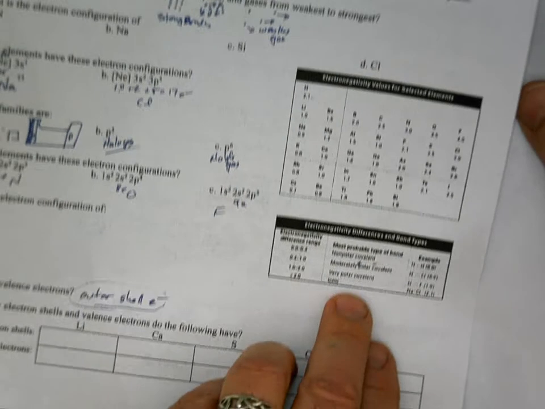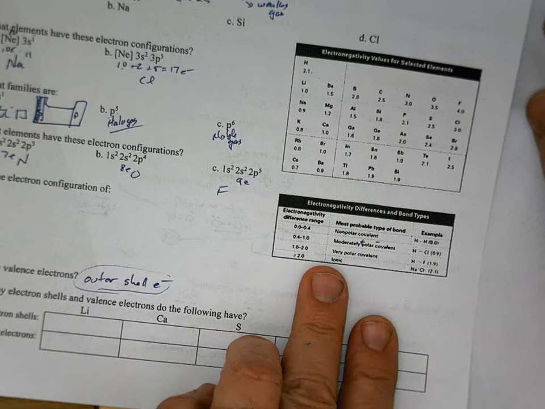And that ends up being, whoa, an ionic compound. Okay.